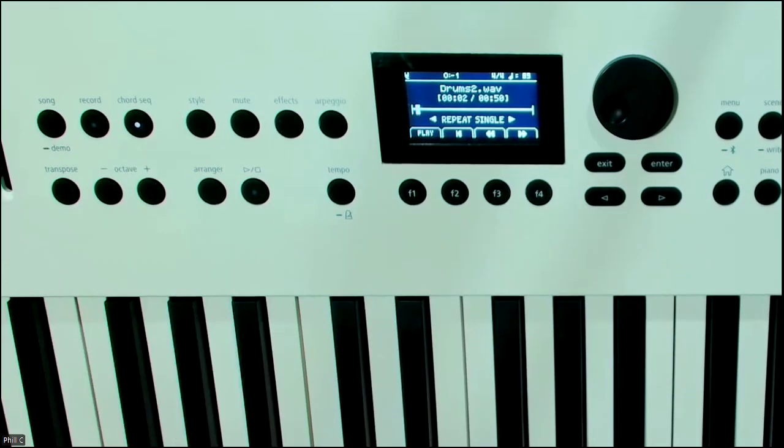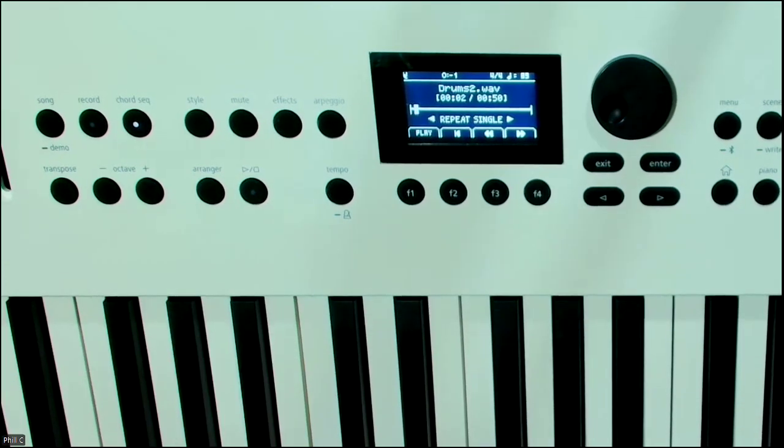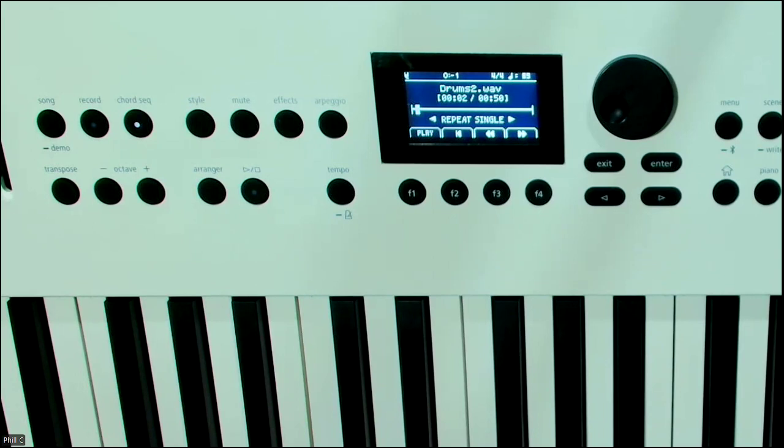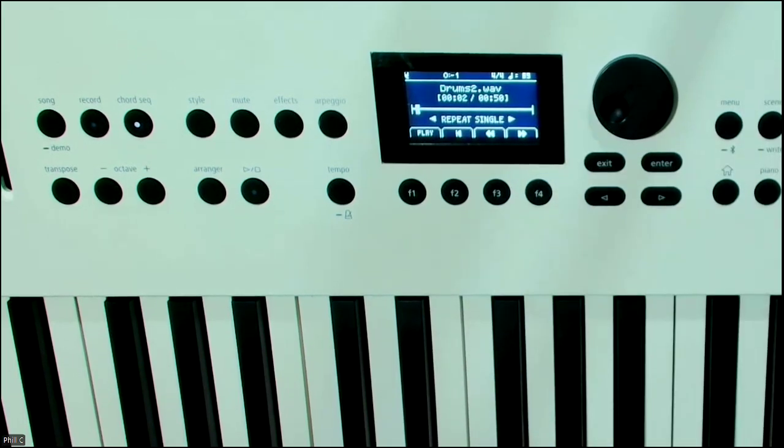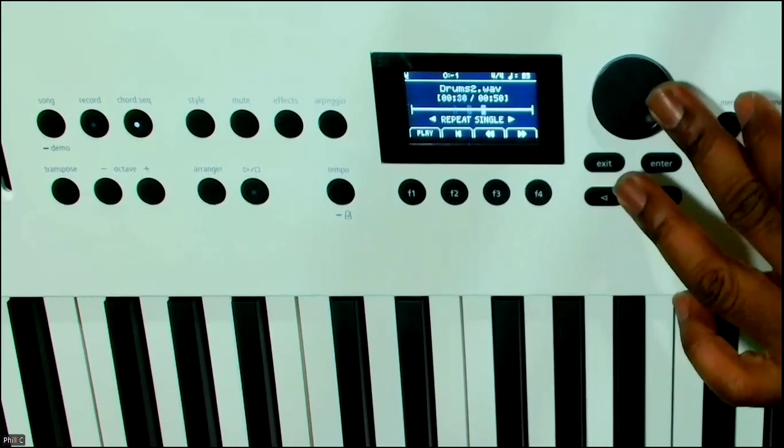So let me reiterate, the best thing for you to do is to chop your loop so that when it gets to the end, there's no dead space, no dead time, and it will repeat. But if you have dead space at the end, then you're going to experience something like this.